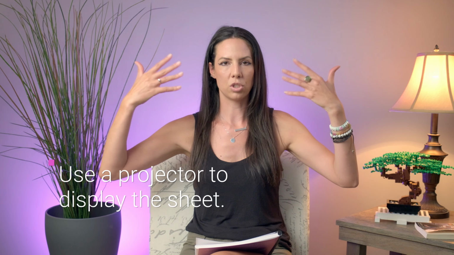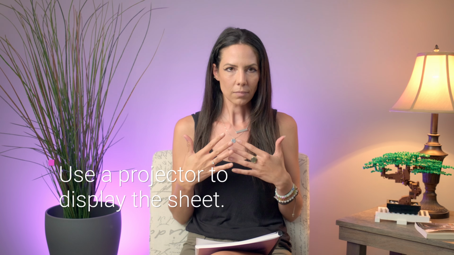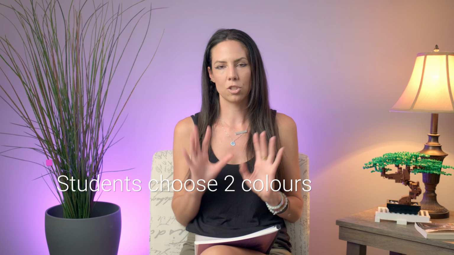The thing that I have always found the most helpful is if you can use a document camera or a projector, project the sheet that you're talking about onto the big screen. Now, I personally like to color code all the time, and you do want your students to be interacting with the paper as they have it. So I always ask the students, go grab 2 colors, 2 highlighters, 2 pencil crayons. And they get excited to choose their 2 colors.